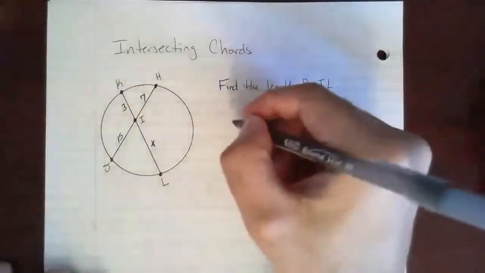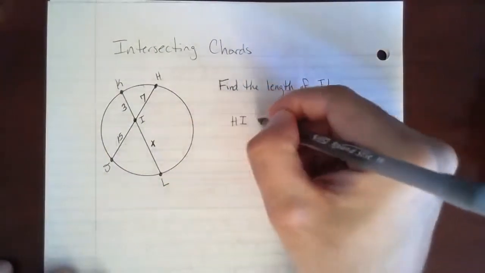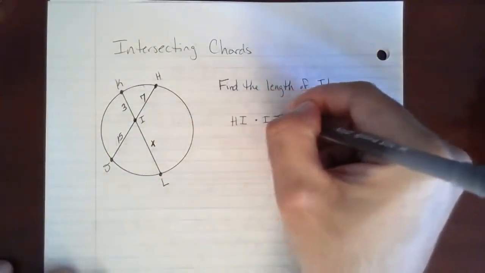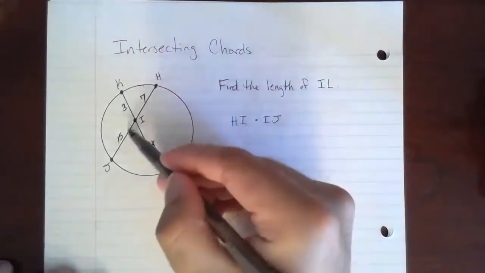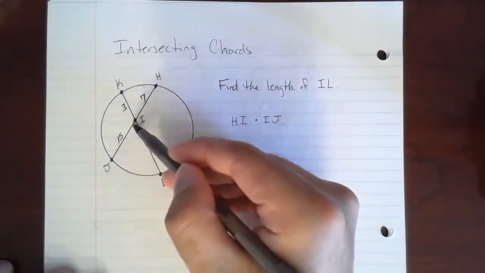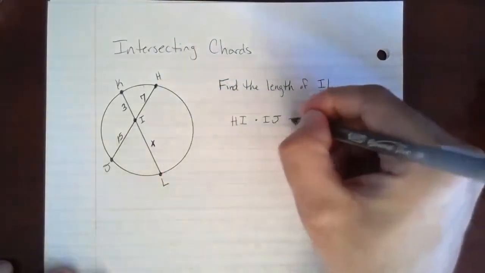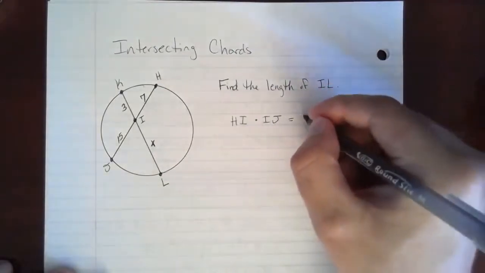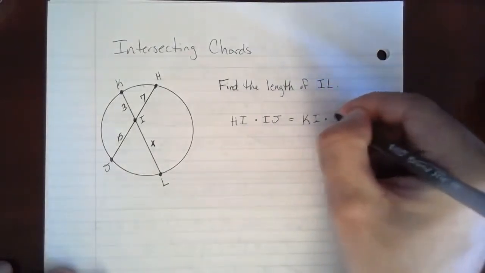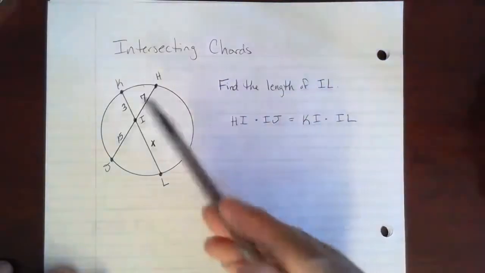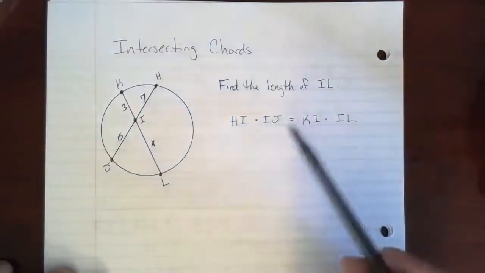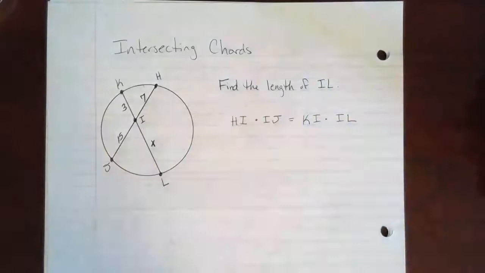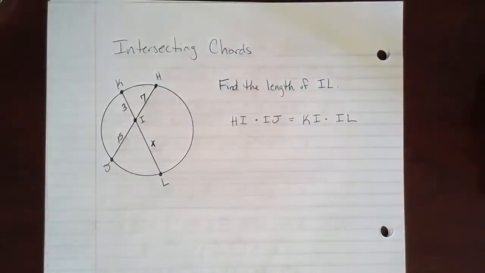So what I said here was that the segment HI times the segment IJ, so that's this 7 here and this 15 here, and yes, this is not drawn to scale. On this side, I'm going to say, well, KI, if I multiply that by IL, so that's the smaller parts of the other chord, these will actually be equal to each other. They break each other up in this kind of fascinating way.